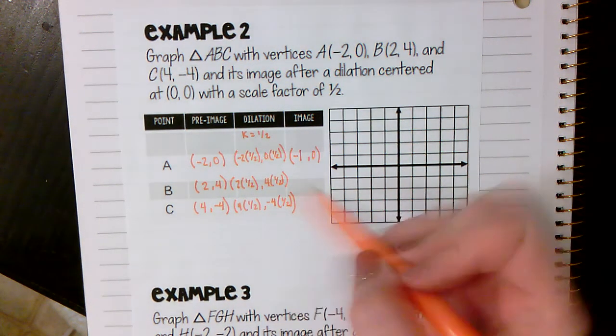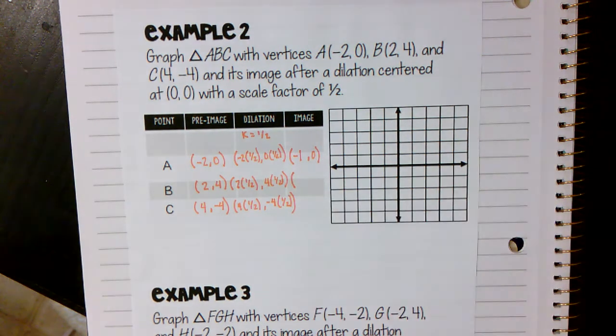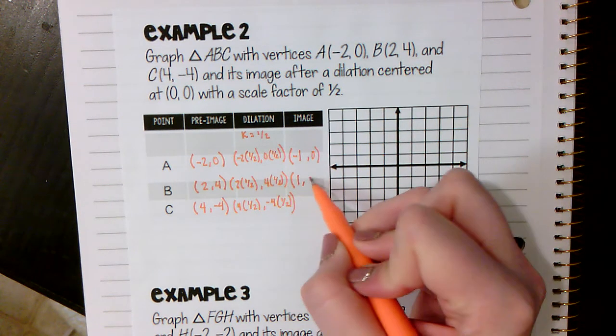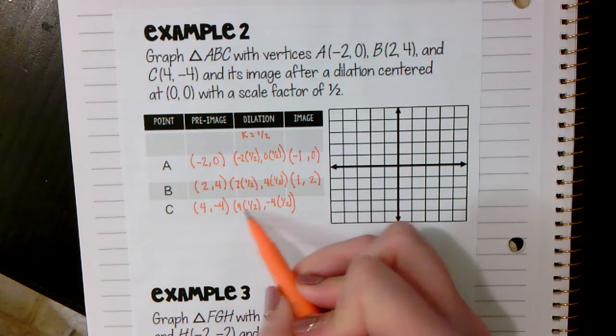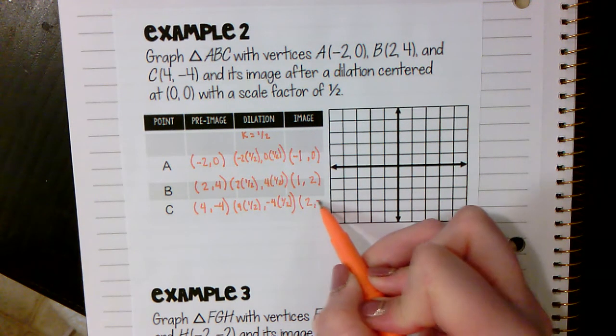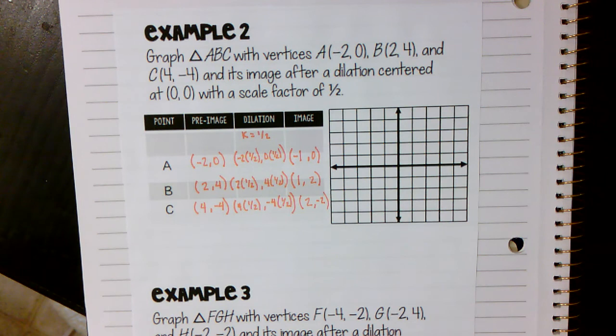So if we have 2 times 1/2, you're basically taking half of that number. So what is half of 2? It's 1. And half of 4 is 2. Half of 4 is 2. Half of -4 is -2. So those are going to be our new numbers. So now we're going to plot them.